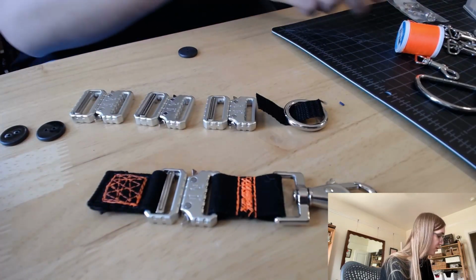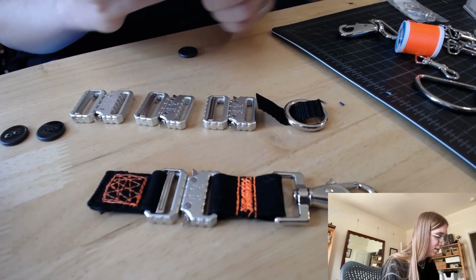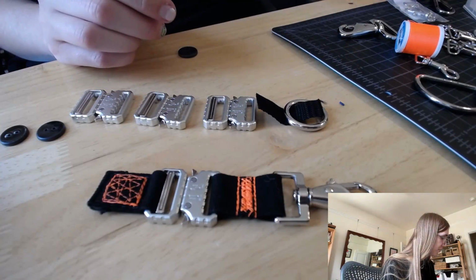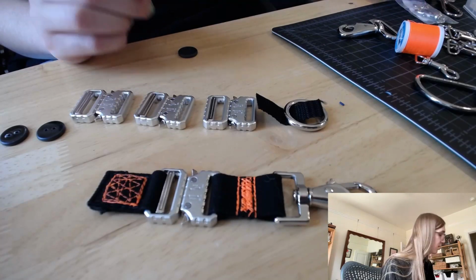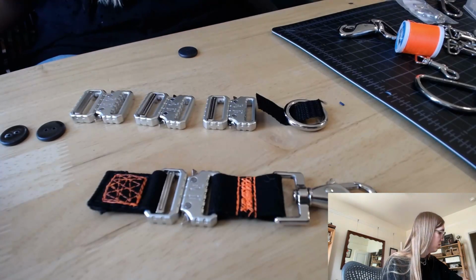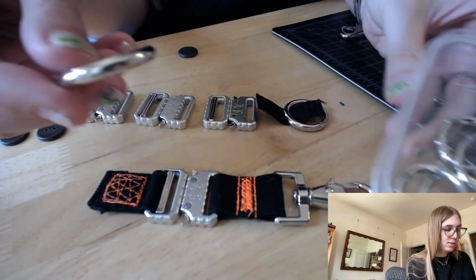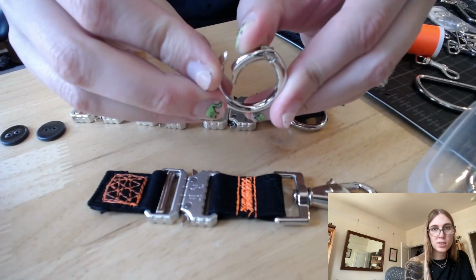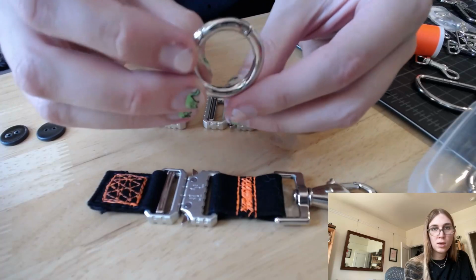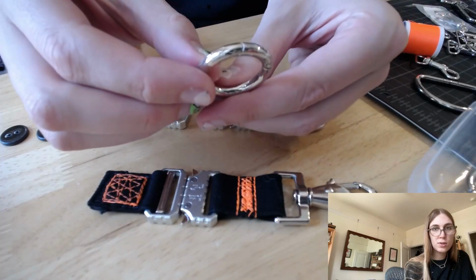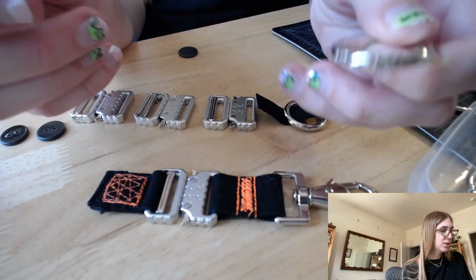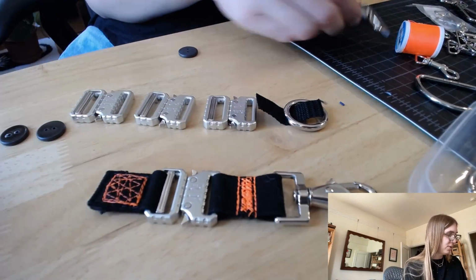So I think what I'm going to do instead of using this kind of swivel clip, I got a bunch of these, which are rings that also have a sort of concealed clip in them. So I think I'm going to try to design one around this and just see how it feels. And if it's kind of obnoxious, then maybe I'll swap it out for one of these swivel clips.